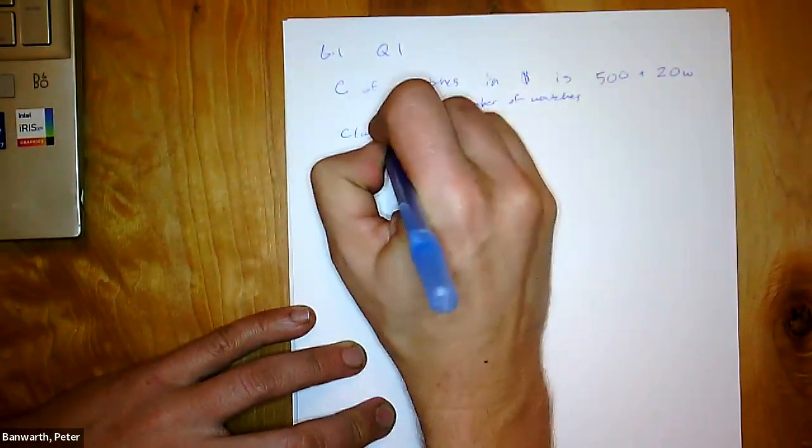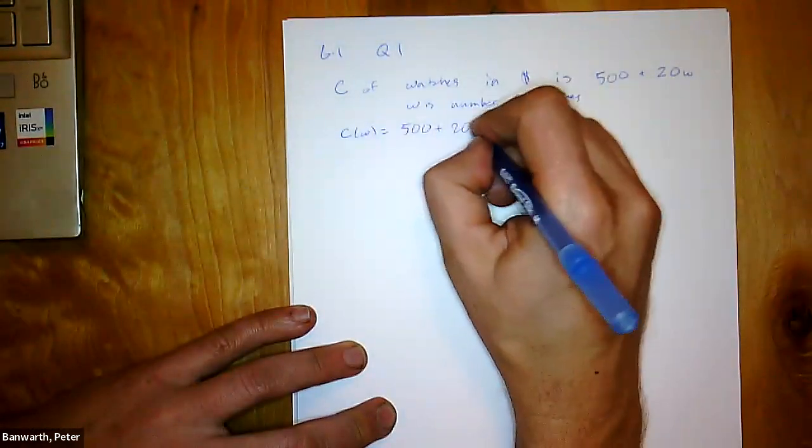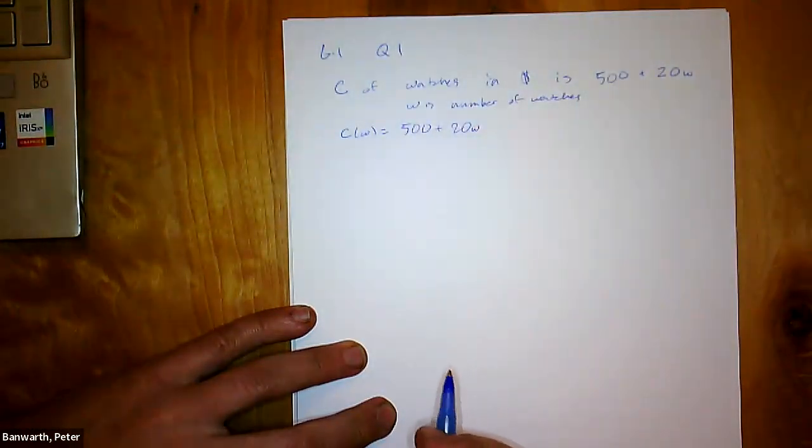So C of W equals a base cost because you need a factory, plus the cost of materials for each watch you make.